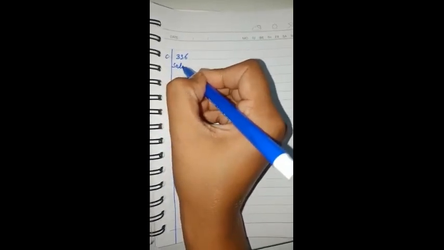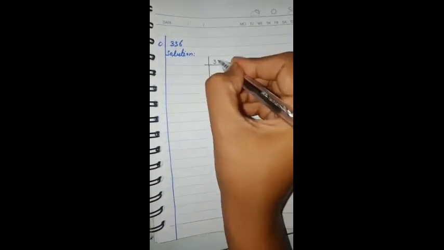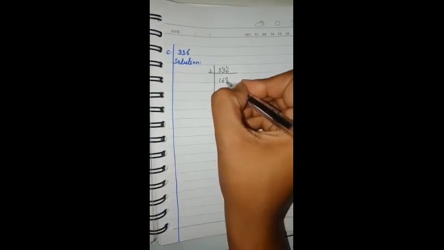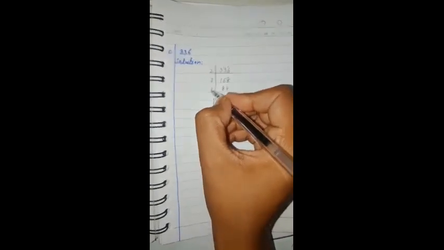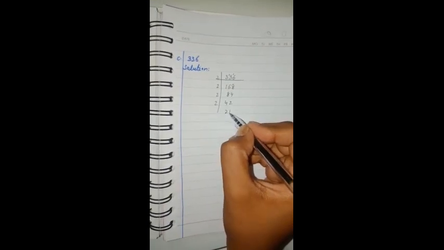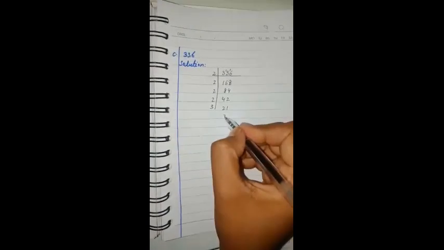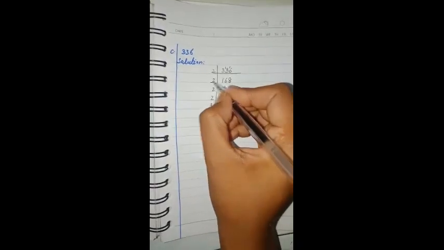336. Solution. Now first you find the prime factorization of 336. Now you divide by the smallest value. 2 1s are 2, 1 carries here, 2 6s are 12, 1 carries here, 2 8s are 16. Now you divide by 2 again: 2 8s are 16, 2 4s are 8, 2 4s are 8, and 2 2s are 4, 2 2s are 4 and 2 1s are 2, 3 7s are 21 and 7 1s are 7.